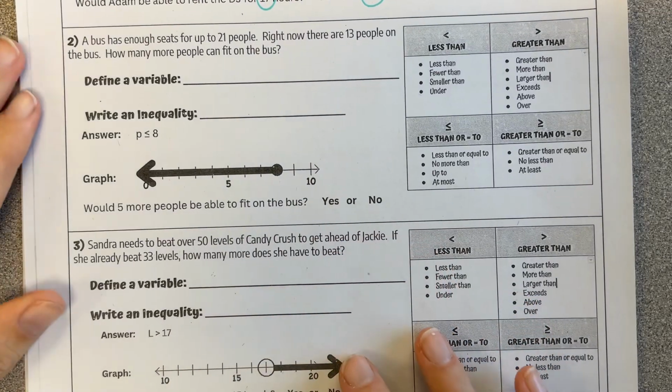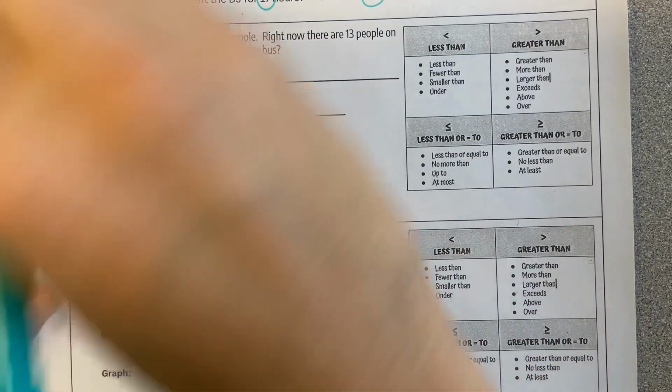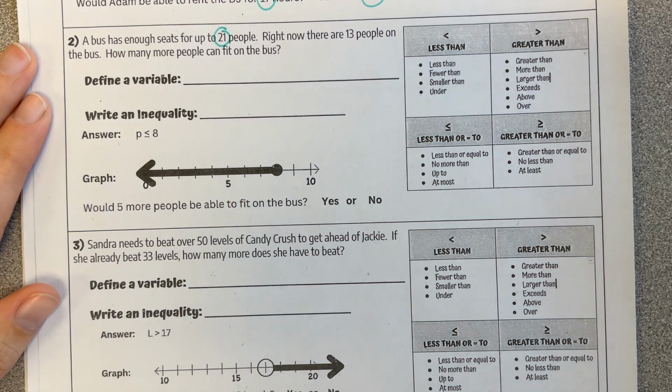Okay, number 2 of these types of problems. A bus has enough seats for up to 21 people. Right now, there are 13 people on the bus. How many more people can fit on the bus?